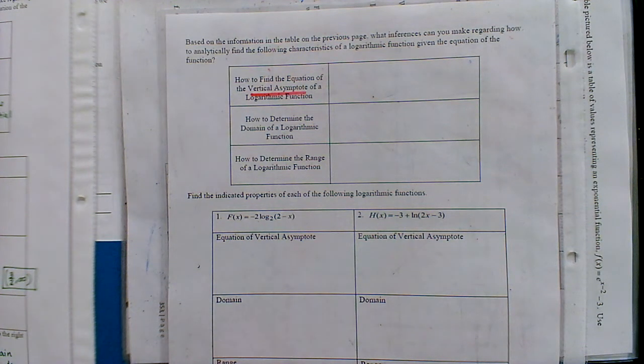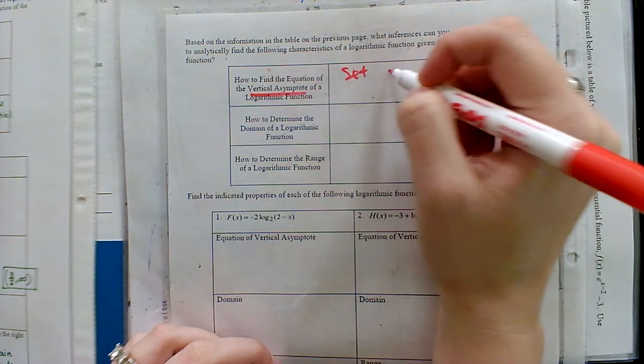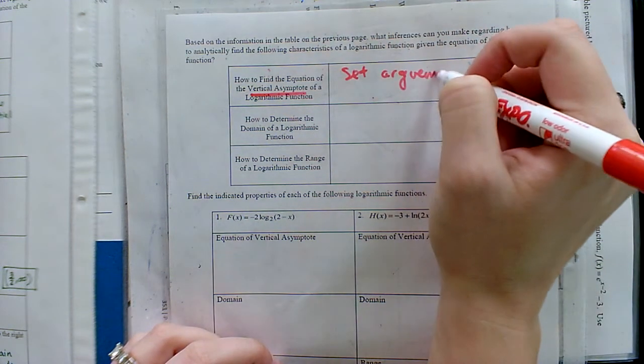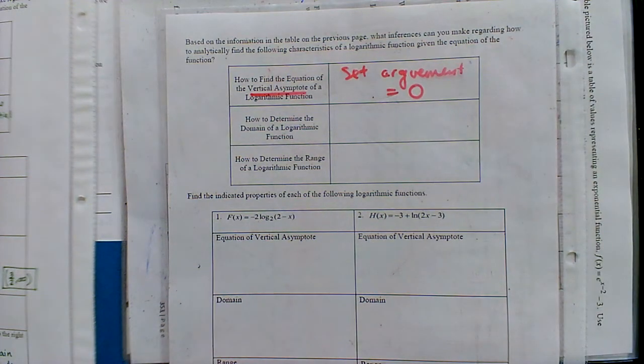Maybe flip it over and take a look. How did we figure out where the vertical asymptote was located? Yeah? Setting the argument equal to 0. There we go. So we're going to set the argument equal to 0, and then we'll solve from there.